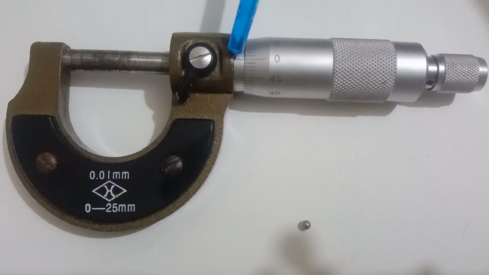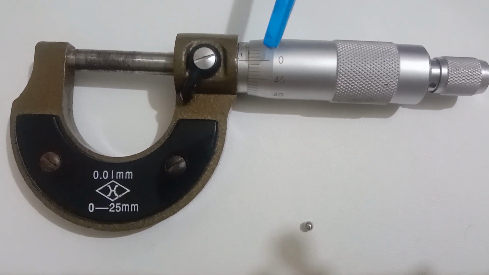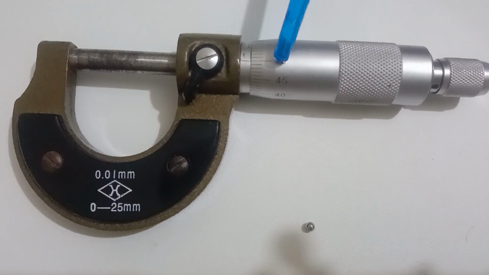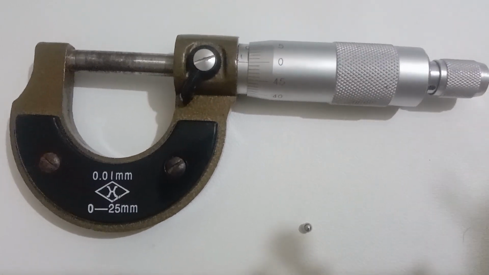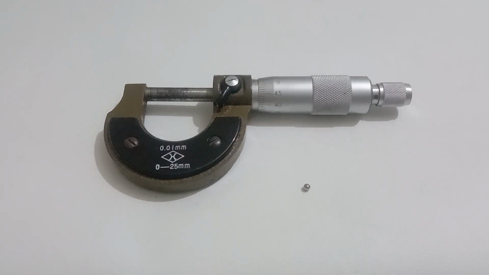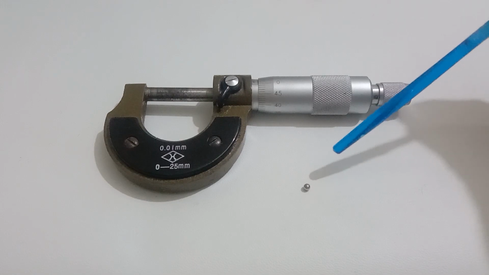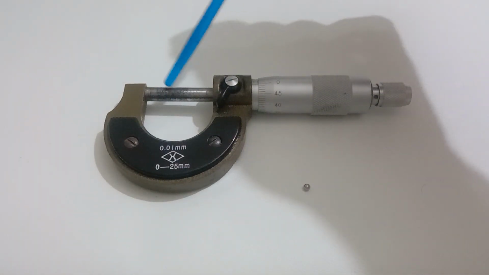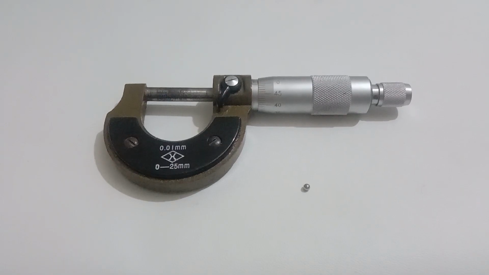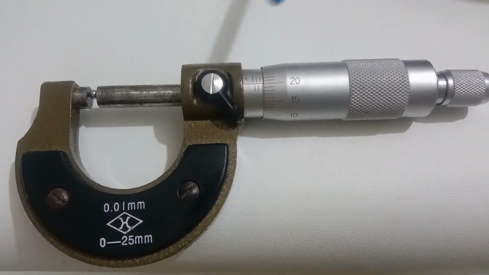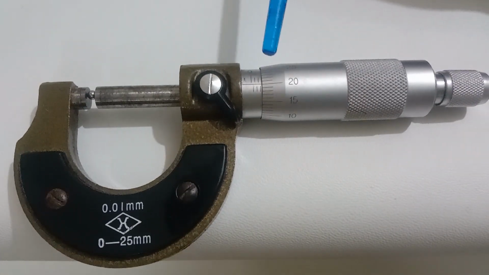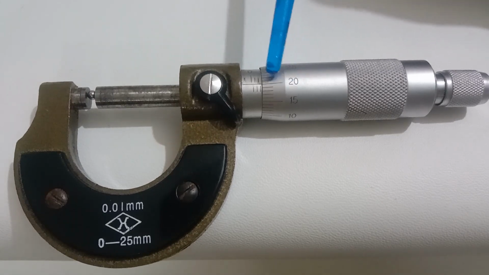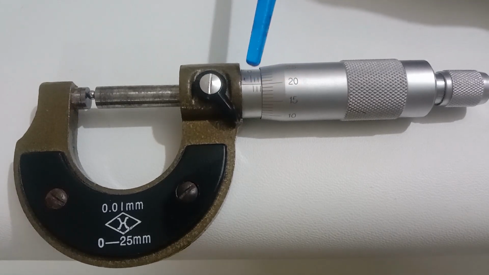Since the horizontal line on the main scale exactly coincides with the zero of the circular scale, there is no zero error in this micrometer screw gauge. In order to measure the diameter of this metallic ball, adjust the metallic ball between the anvil and spindle of this micrometer screw gauge. The reading on the main scale is 2.5 mm and the 20th division of the circular scale coincides with the horizontal line of the main scale.